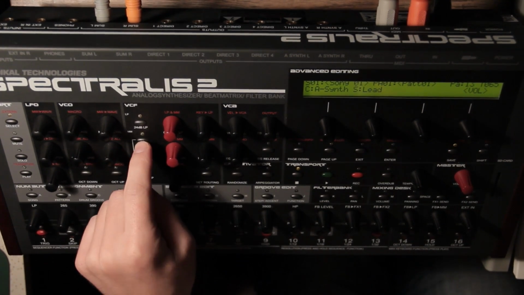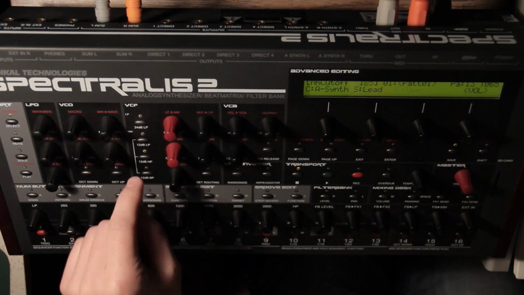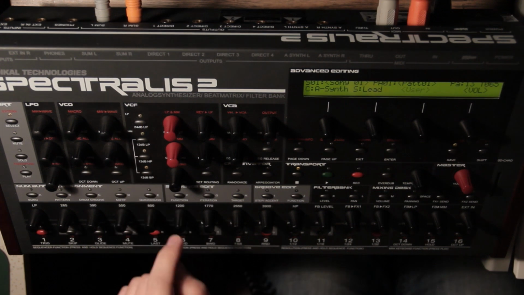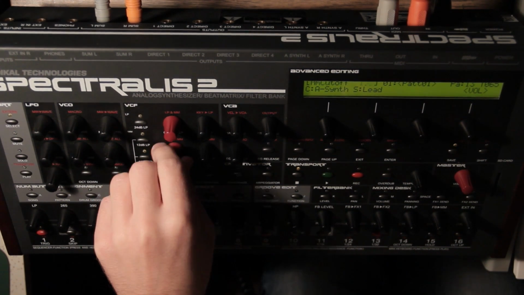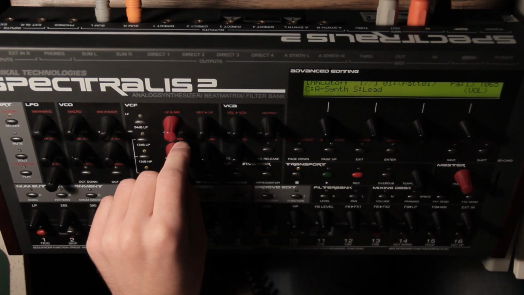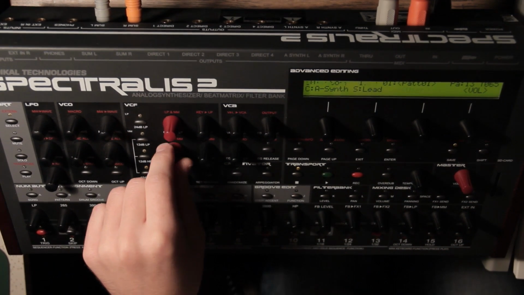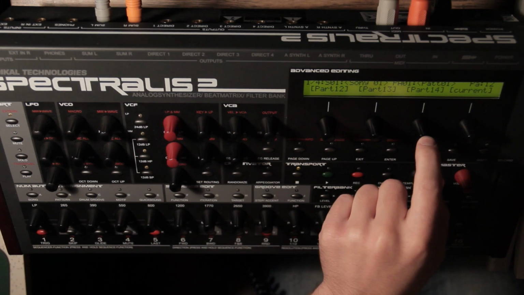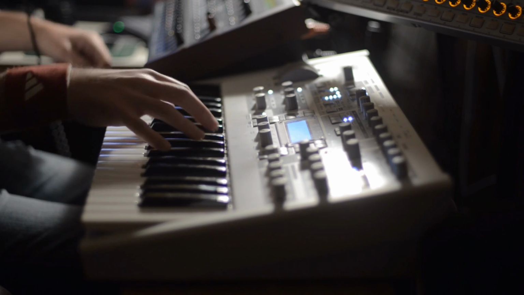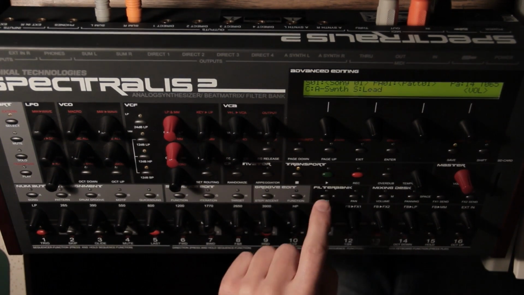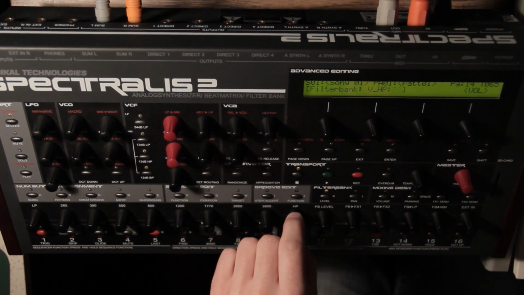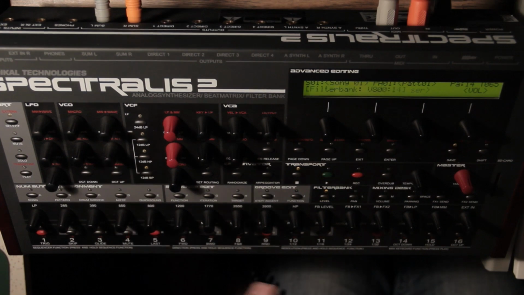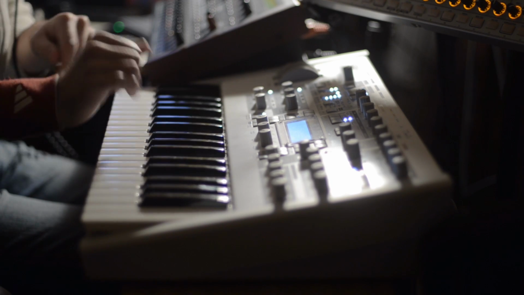And you can switch which part of the filter it's going through, band pass, low pass. And then I also have the last part going through the filter bank. If I click on filter bank, then I can adjust the individual levels. But you can tell that all of these are monophonic parts.